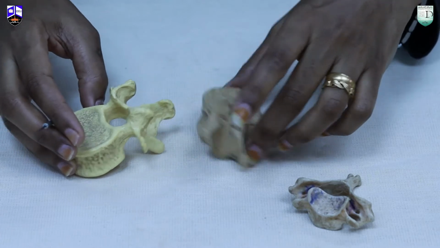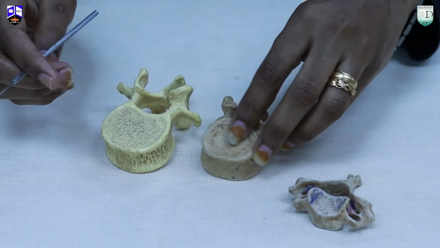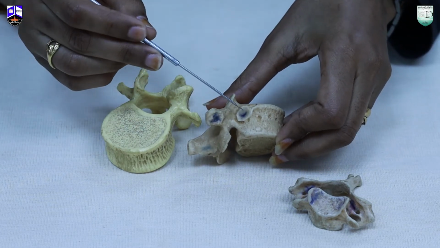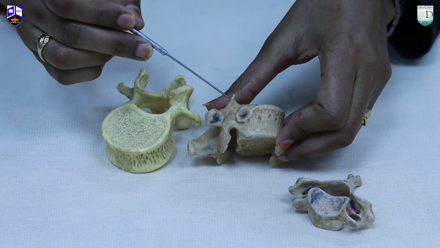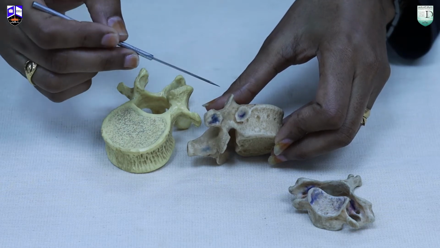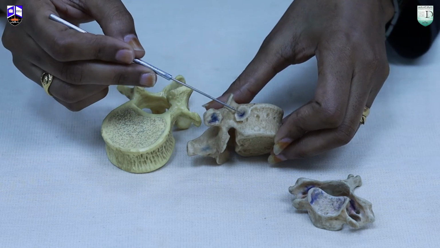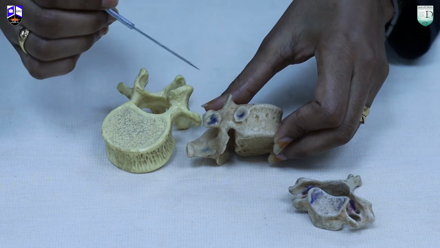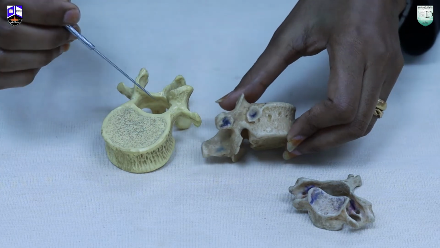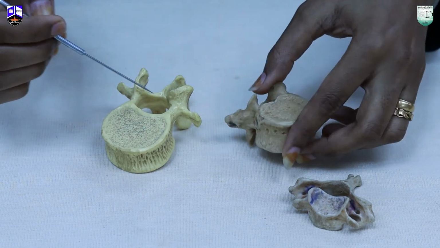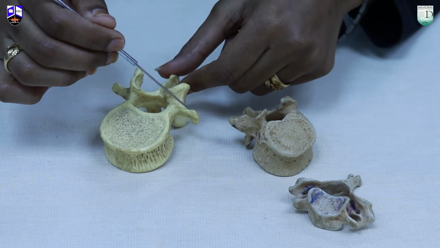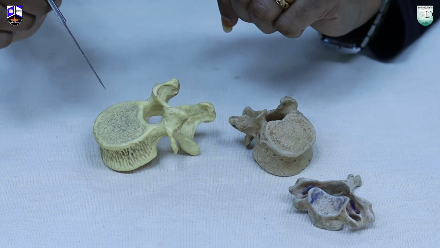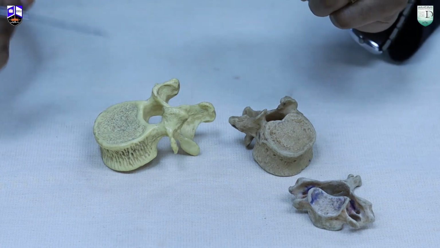In order to differentiate these two from each other, we have to look at the side of the body of the vertebra. If the side of the body of the vertebra contains a smooth facet, this is the costal facet, which articulates with the head of the ribs, which are confined only to the thoracic region, then the vertebra is the thoracic one. If it contains neither the costal facet nor the foramen transversarium in the transverse process, then this denotes that the vertebra is a lumbar one.